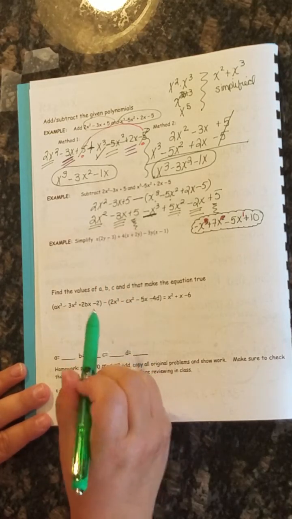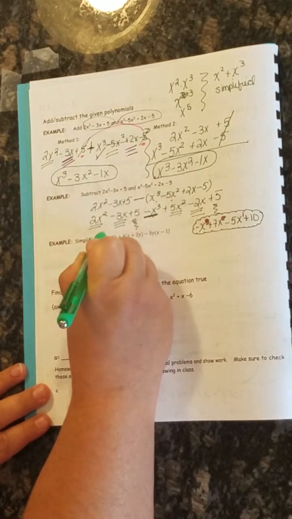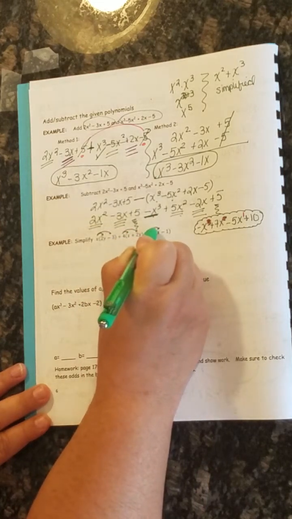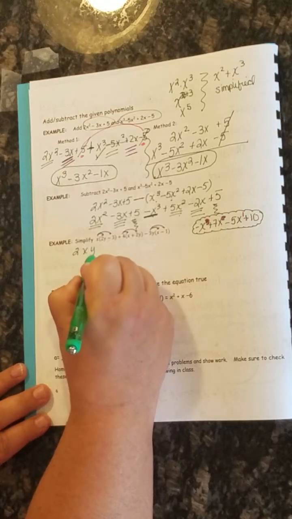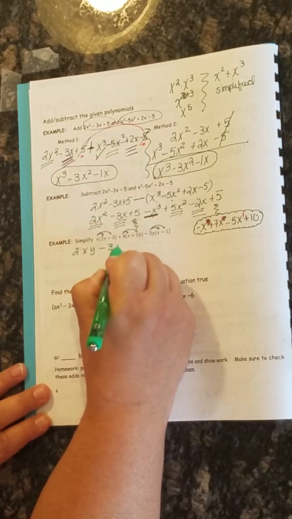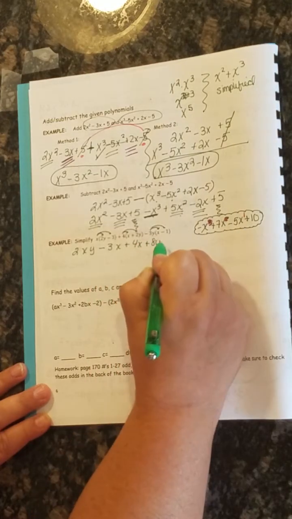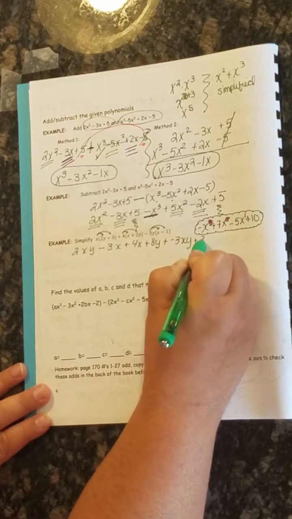And then this is going to be a solving one. So first on this, I'm going to distribute the x, and then I'm going to distribute the 4, then I'm going to distribute the negative 3y. So this gets written as 2xy minus 3x plus 4x plus 8y plus negative 3xy plus 3y.